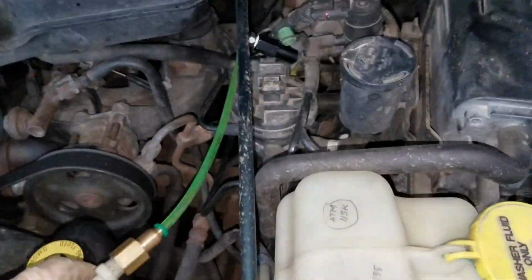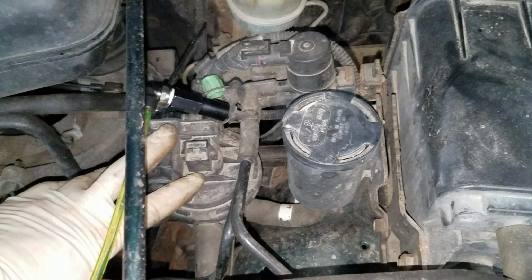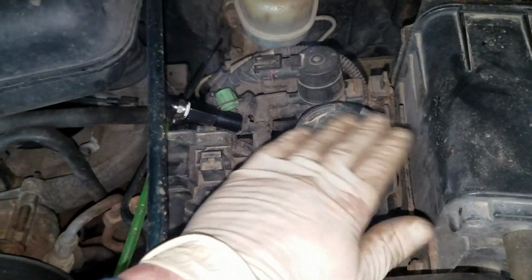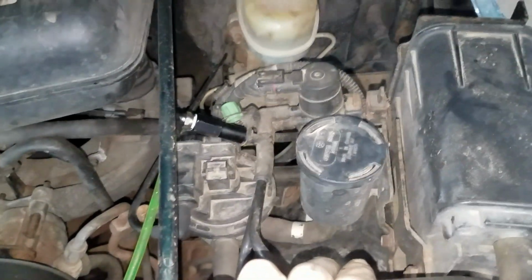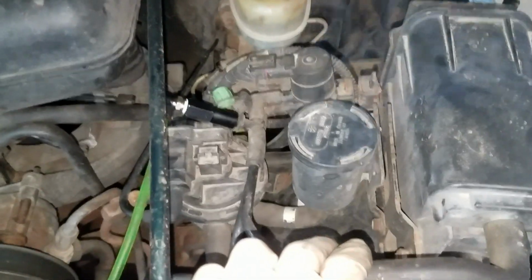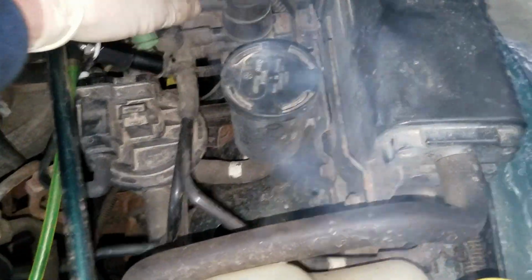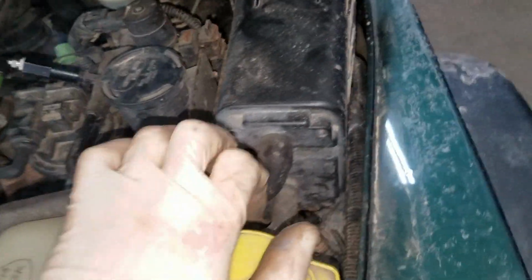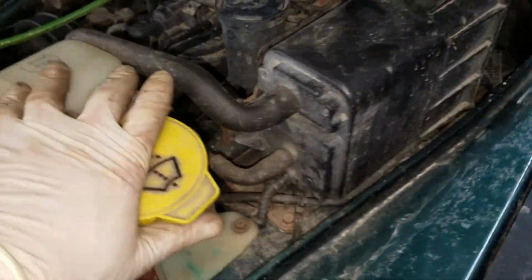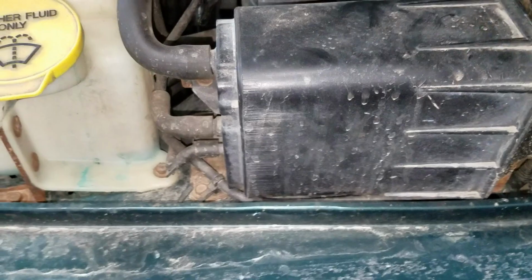The main code is the large EVAP leak, and you can see here we have our smoke machine hooked up to the test port on the EVAP system. This is our EVAP filter right here that actually vents off the EVAP system. You can see it's smoking right now. We're going to have to block that off in order to test this further.